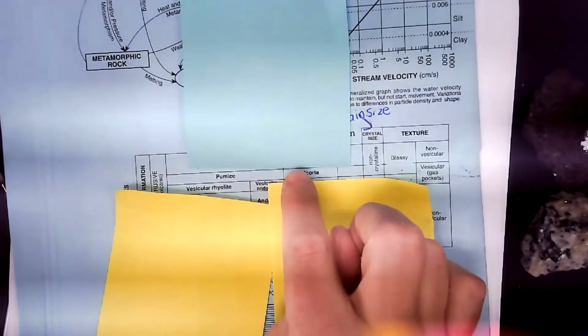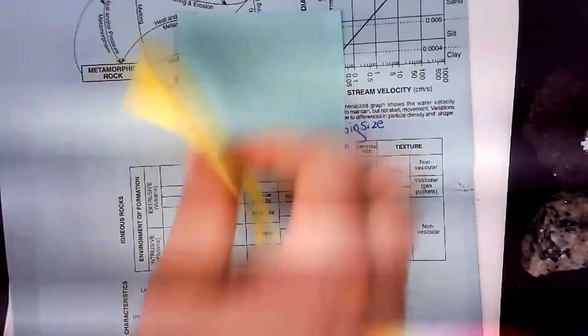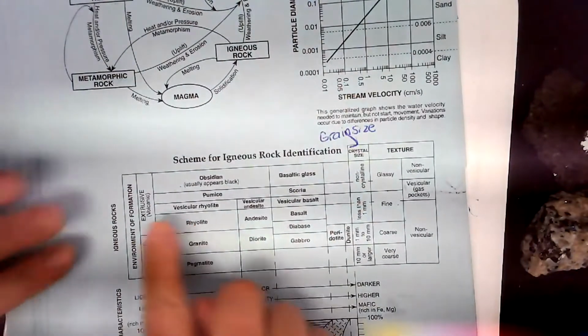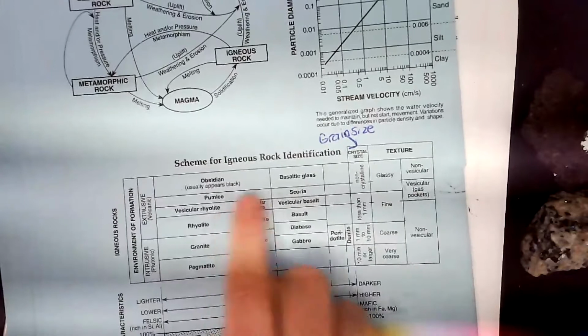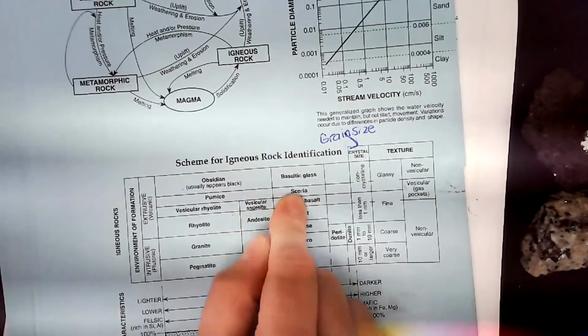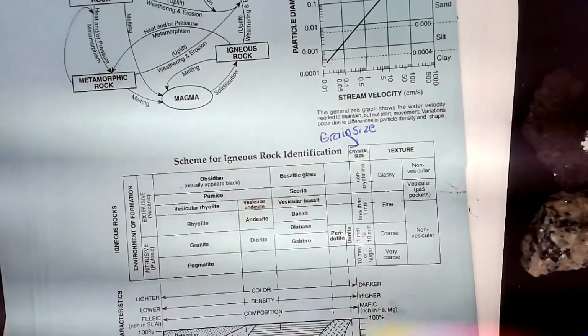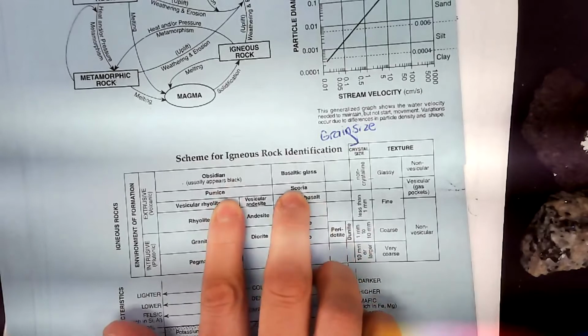So by the way, as long as we're at it, this is not part of the homework. This is about to help you on lab. Let's say you had pumice and scoria in front of you. They're both extrusive, glassy, vesicular, pumice and scoria. How do we tell the difference between those 2? Those of you who are in lab today, I expect you to remember this.